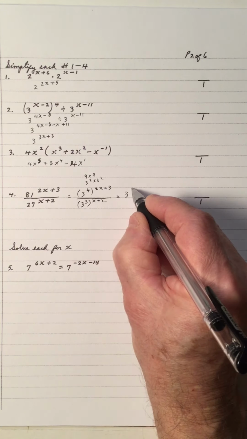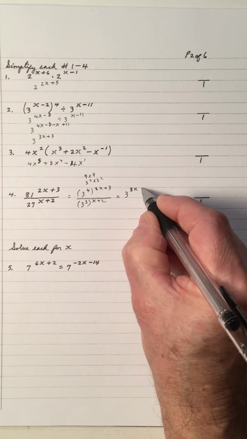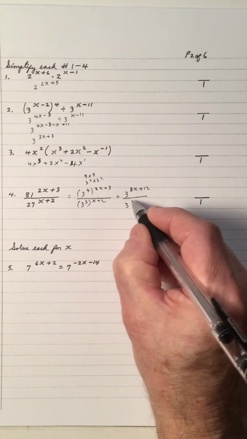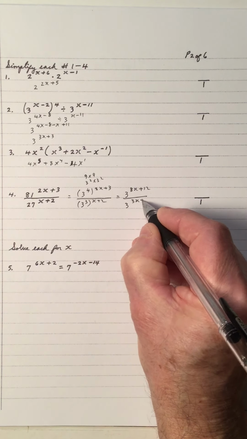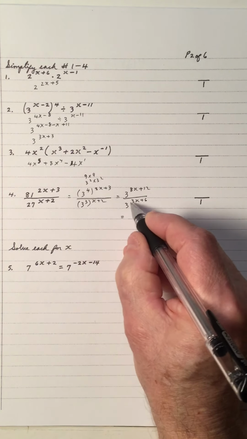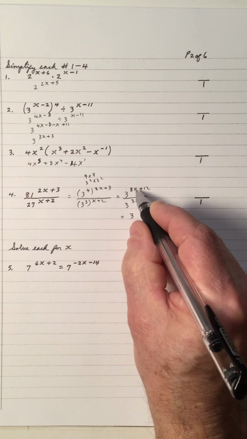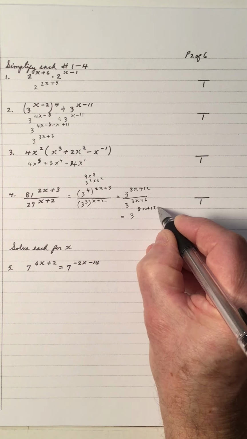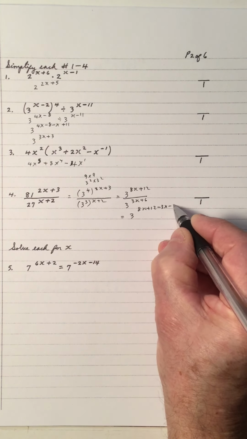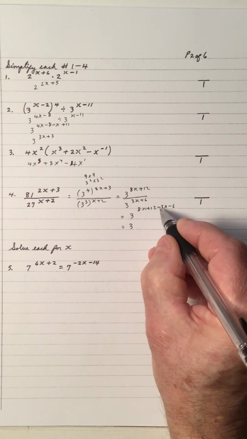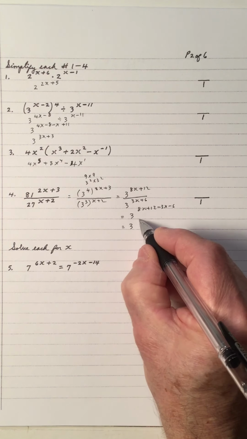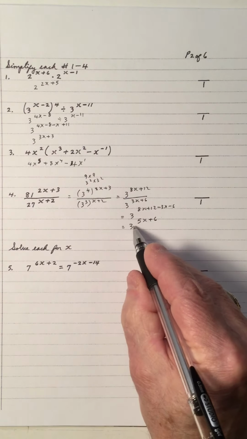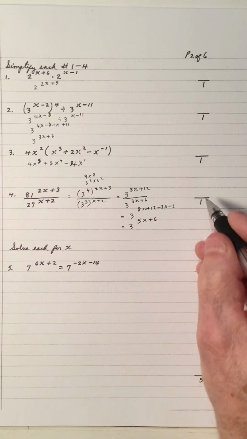4 times 2x is 8x. 4 times 3 is 12. 3 times x is 3x. 3 times 2 is 6. And because of the same bases, and we're dividing, we'll subtract. So it's 8x plus 12, subtract 3x minus 6. And 8x subtract 3x is 5x. 12 minus 6 is 6. So if you have 3 to the 5x plus 6, give yourself a mark.